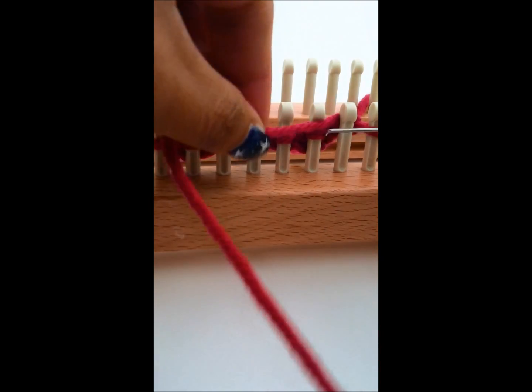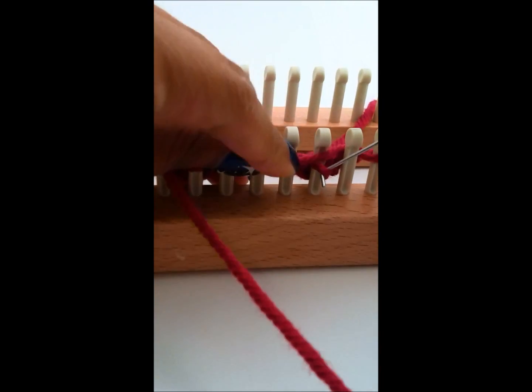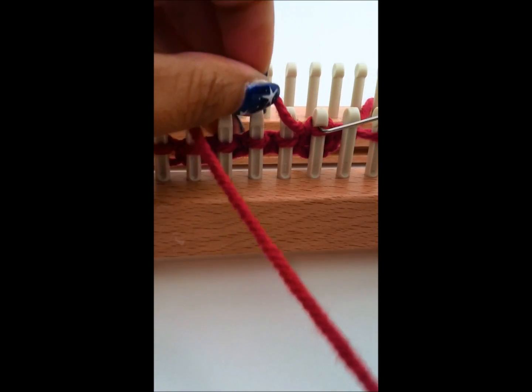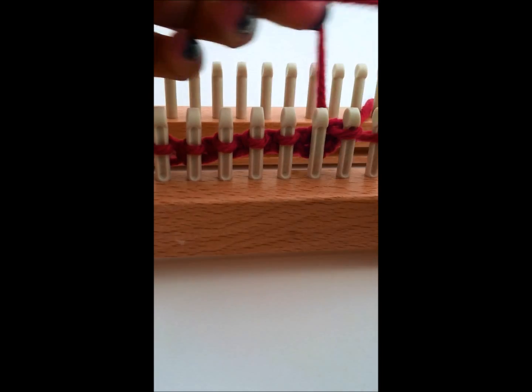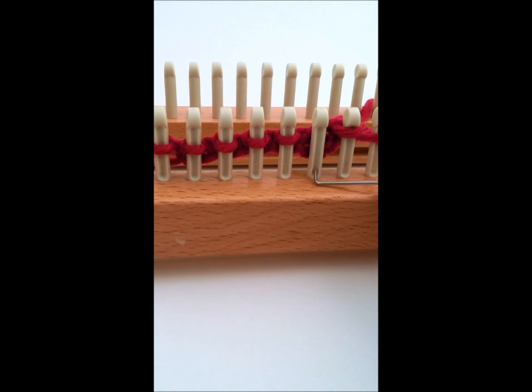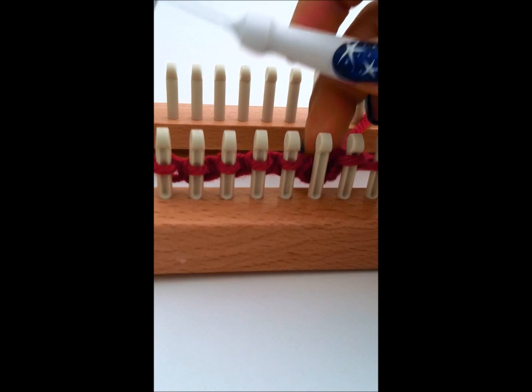1, and knit the second one. 2. And now I have my empty peg right there where I want to create the yarn over.